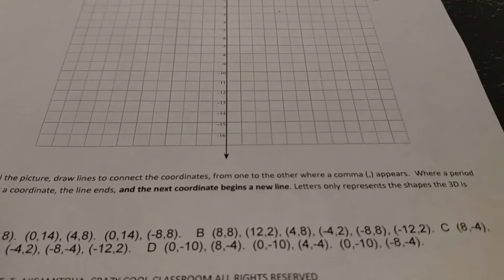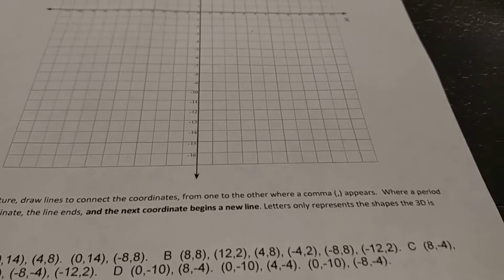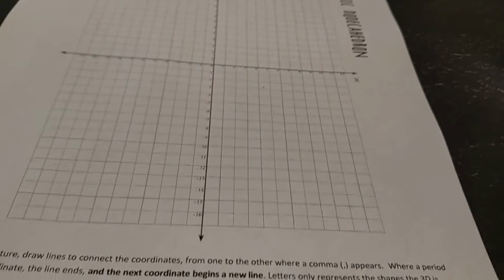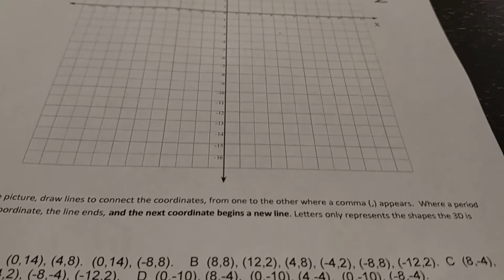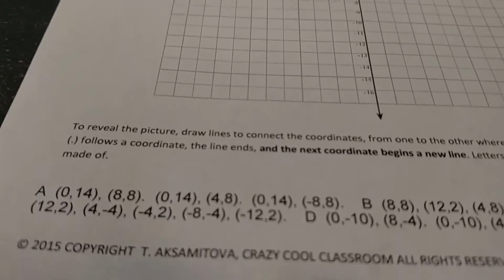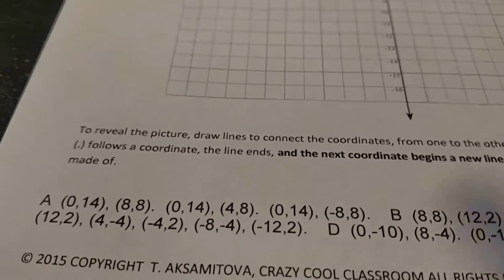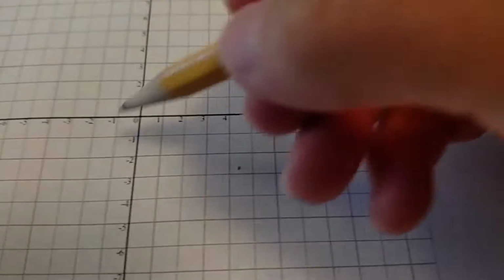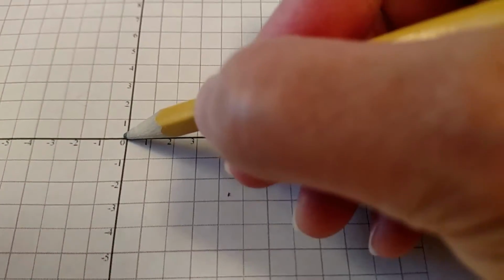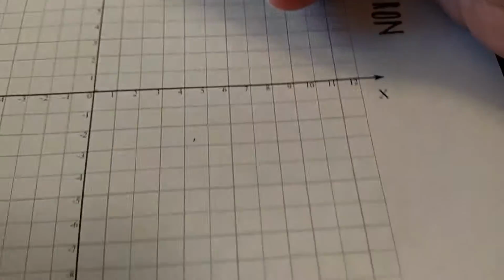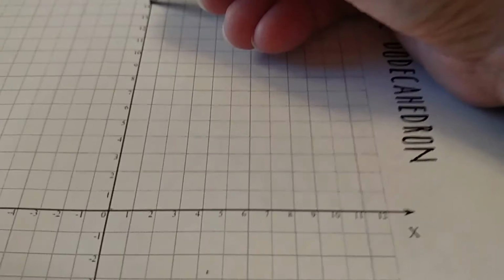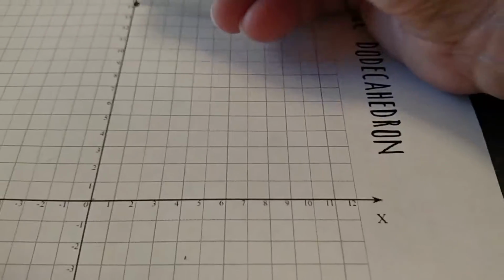But before we begin, I will review the directions and do a quick sample. First, you will plot your first point. Right down here at the bottom shows you your first point. It's 0, 14. And so I'll go ahead and go, we don't go over, we start at 0 and we go up 14 because it's positive. And I will plot my first point there.